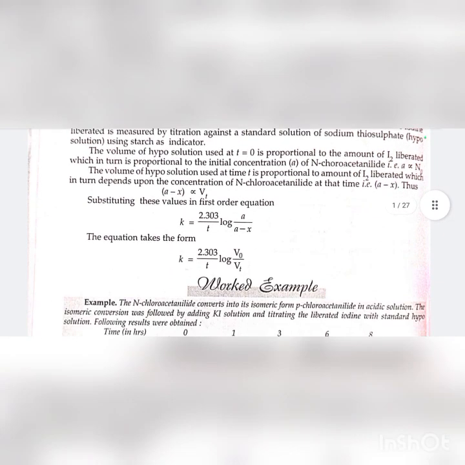That is, a is proportional to V0. The volume of hypo solution used at time t is proportional to the amount of I2 liberated, which in turn depends upon the concentration of N-chloroacetanilide at time t, that is a − x. Thus, a − x is directly proportional to Vt.